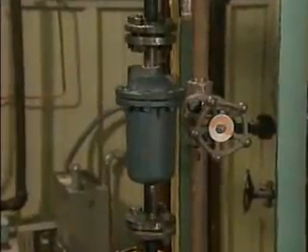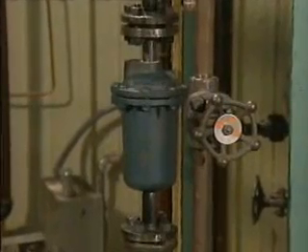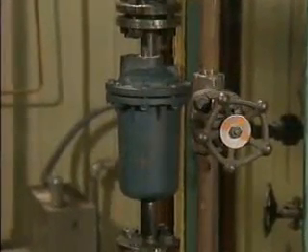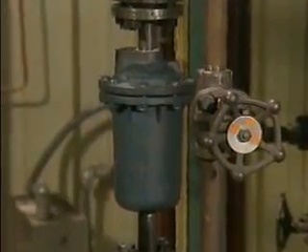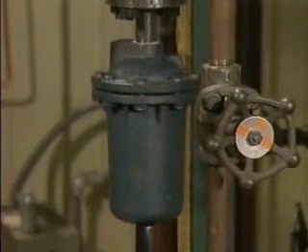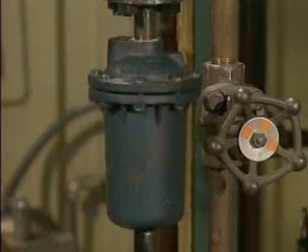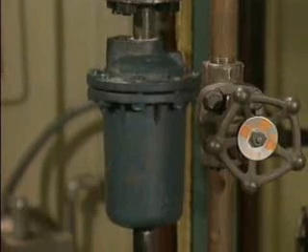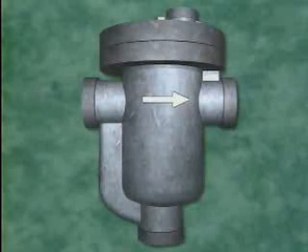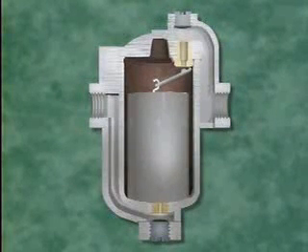Mechanical steam traps operate in response to the difference in density between steam and condensate. One common type of mechanical steam trap is an inverted bucket, or IB trap. The trap is named for the open float that's contained in the trap's cylindrical casing. The float is a bucket-shaped device that's been inverted, or turned upside down.